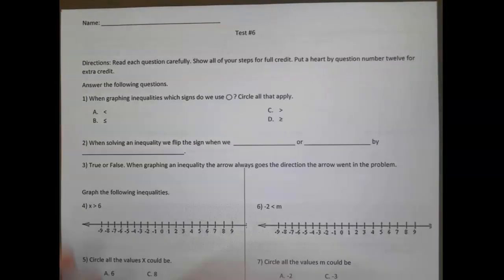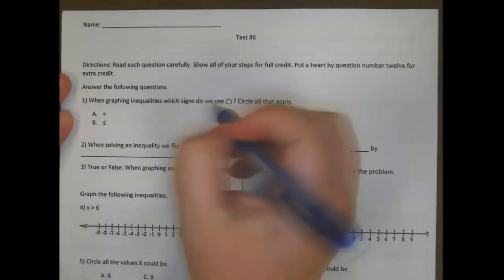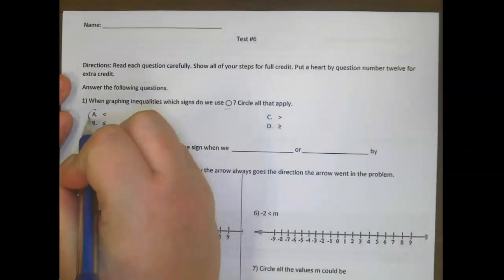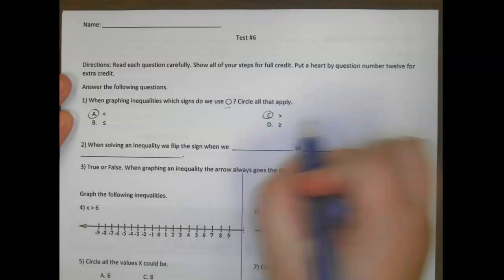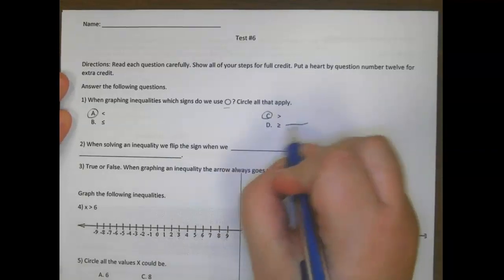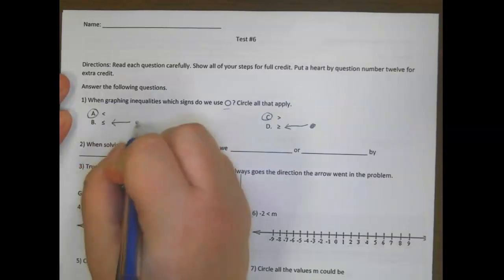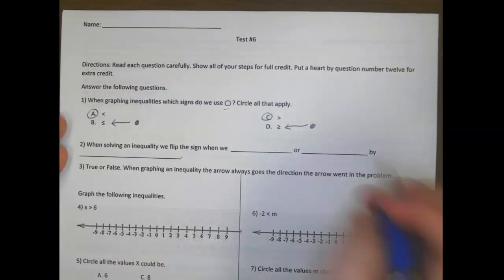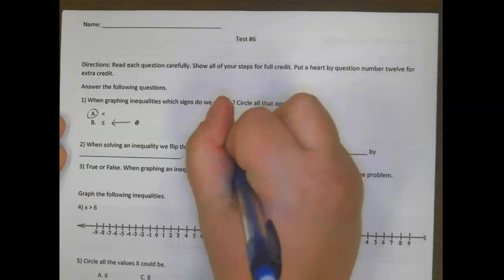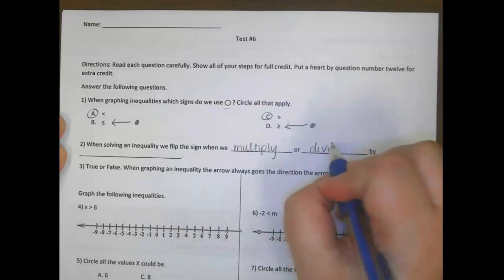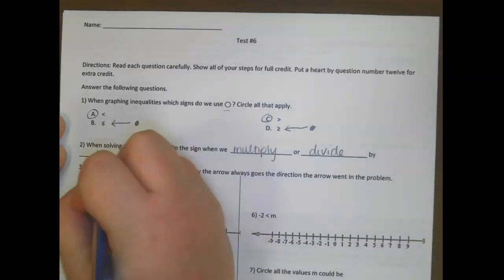All right, this is test 6. When graphing inequalities, which signs do we use for a closed? Our closed is going to be A and C. Open, sorry. Closed would be D and B. When solving an inequality, we flip the sign when we multiply or divide by a negative.